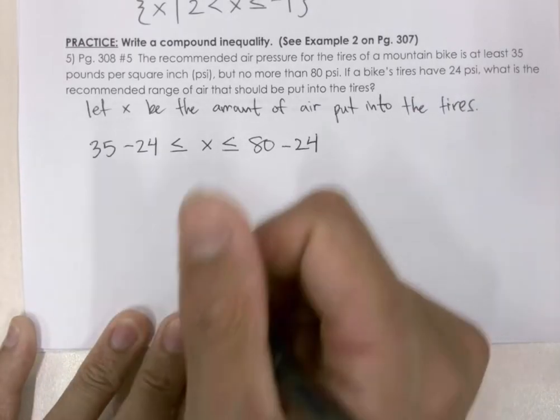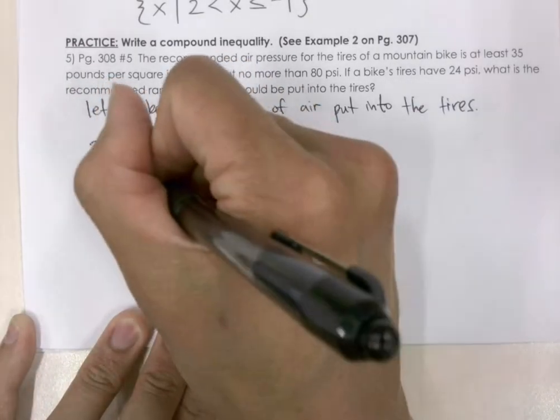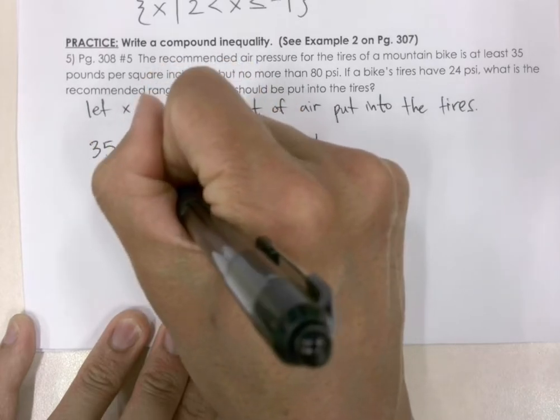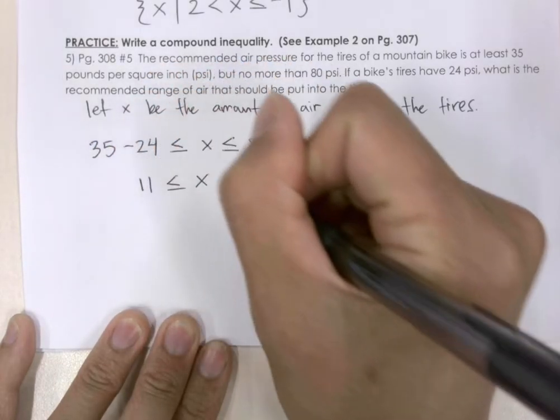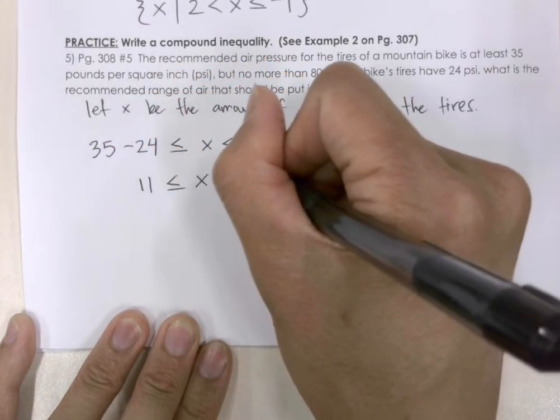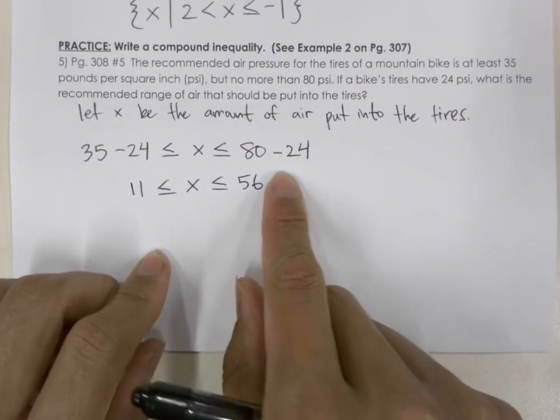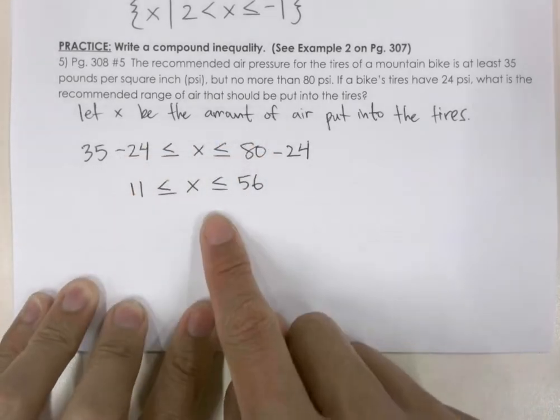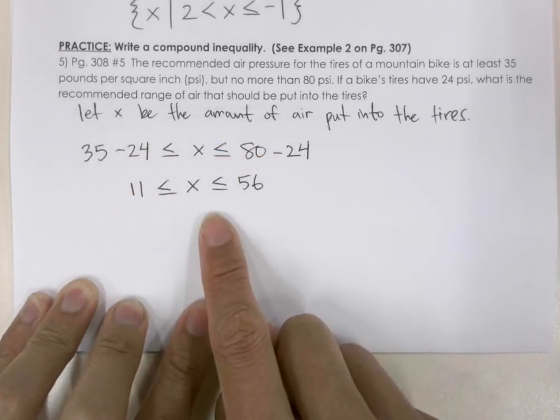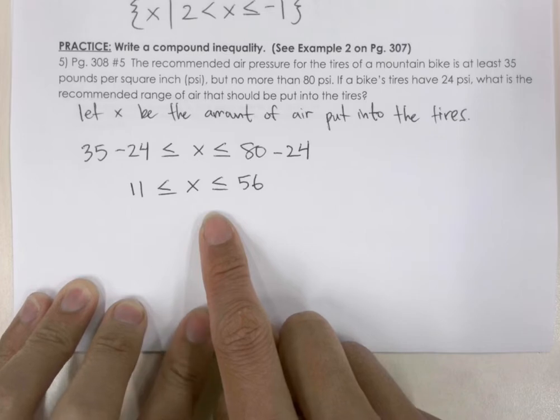So now that we do the subtraction, we are going to be left with 11 is less than or equal to x, that is less than or equal to 56. So this here is the range of air that needs to be put into the tires.